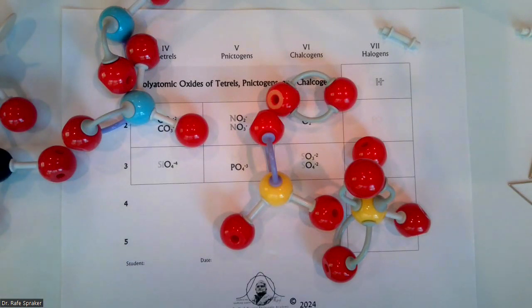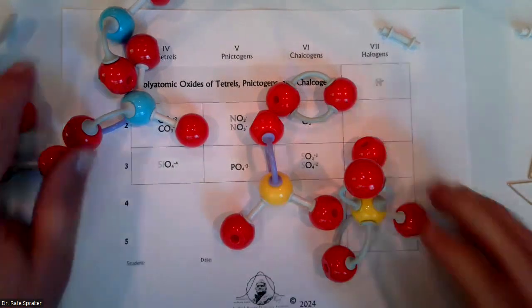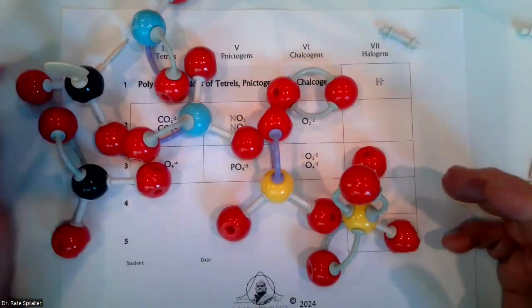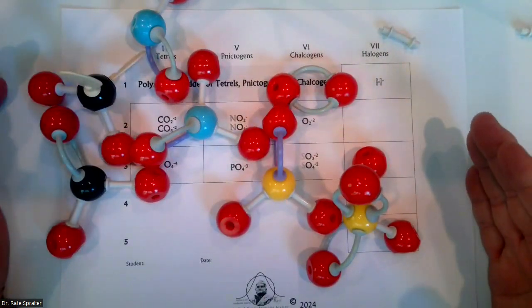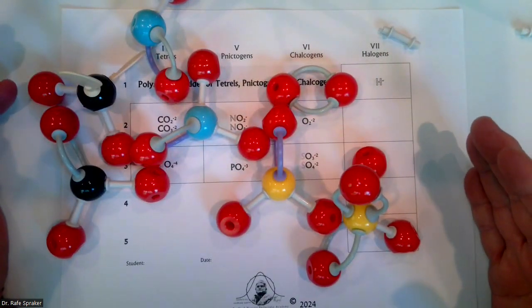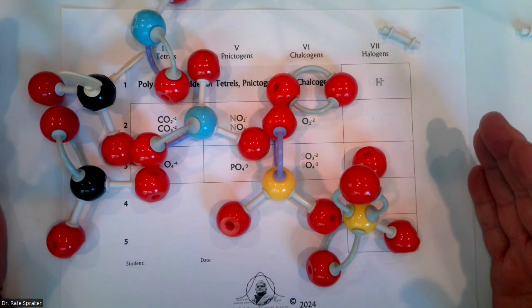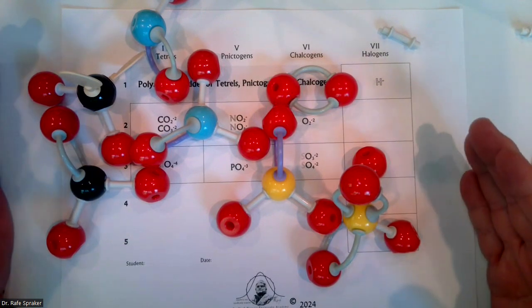Okay. All right. So again, do a little summary in a paragraph of what you learned about these groups and the oxygens in this case. These are all negative ions, right? They all combine as if they are like an iodide or a chloride or something.